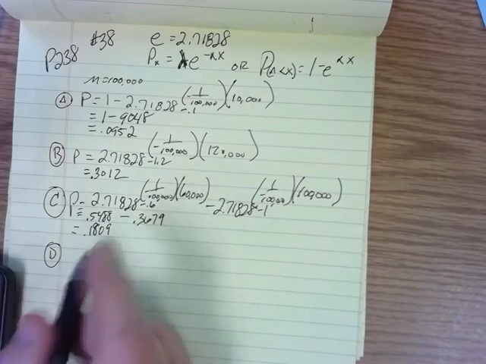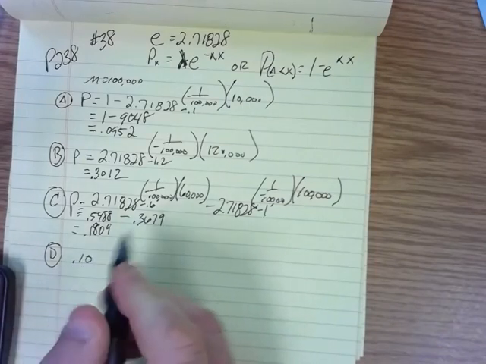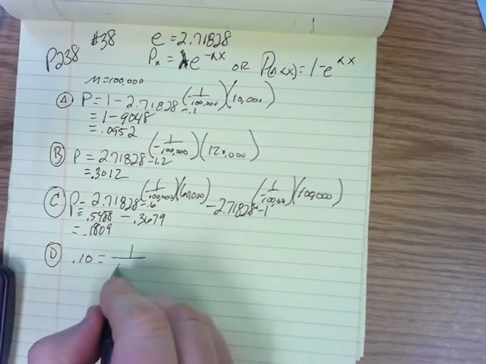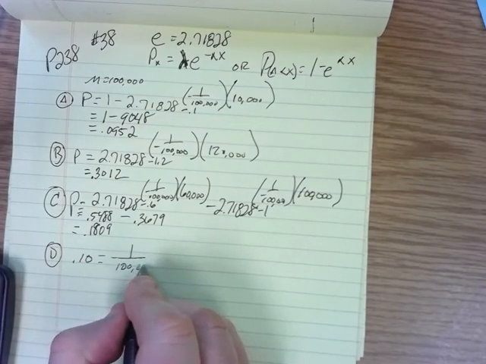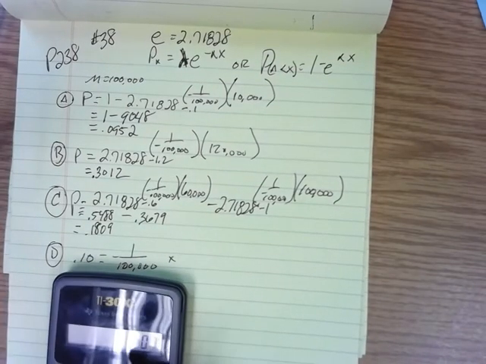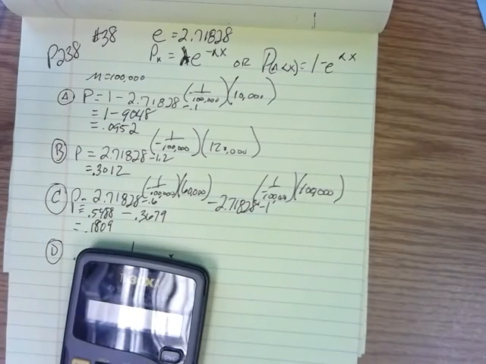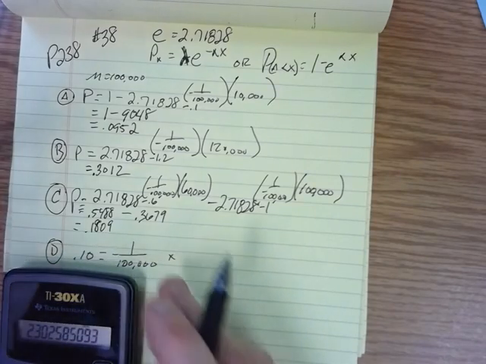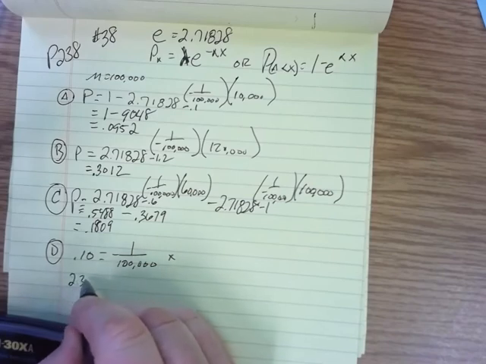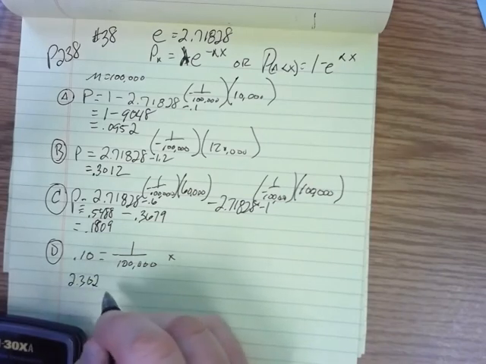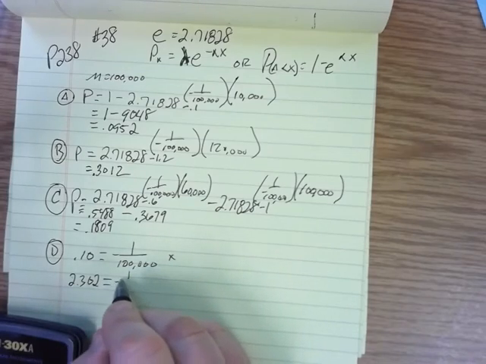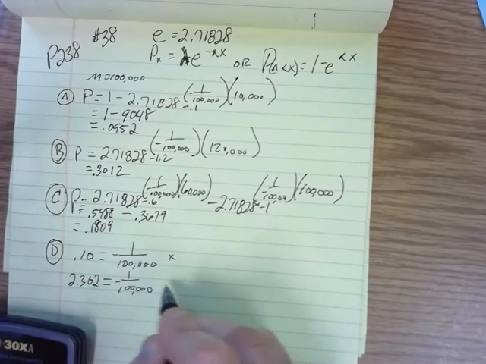The way I'm going to set this up is 0.10 equals negative 1 over 100,000 x. So let's take the natural log, which is 2.302, equal to negative 1 over 100,000 x.